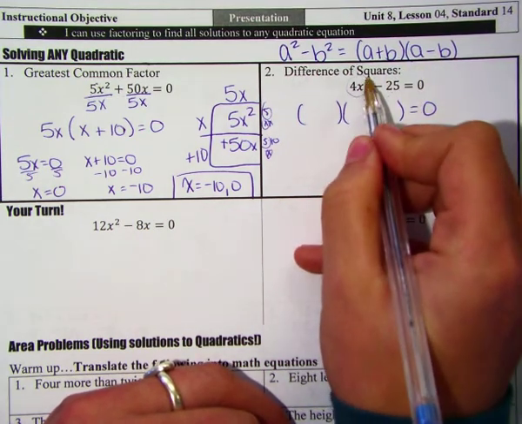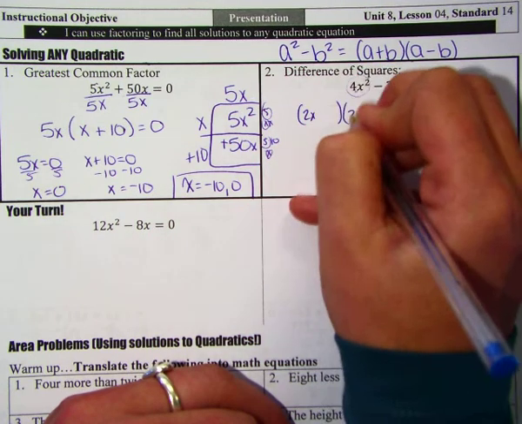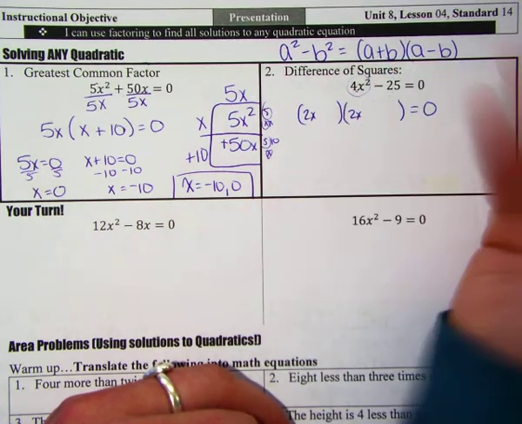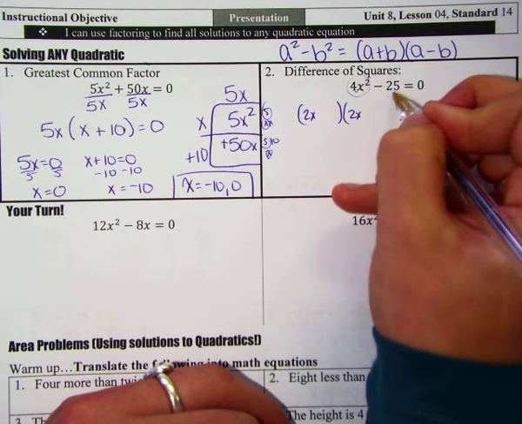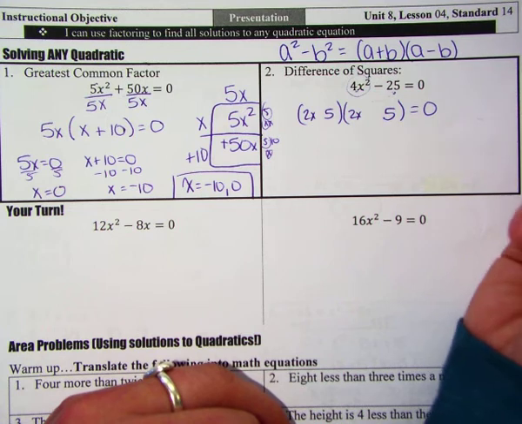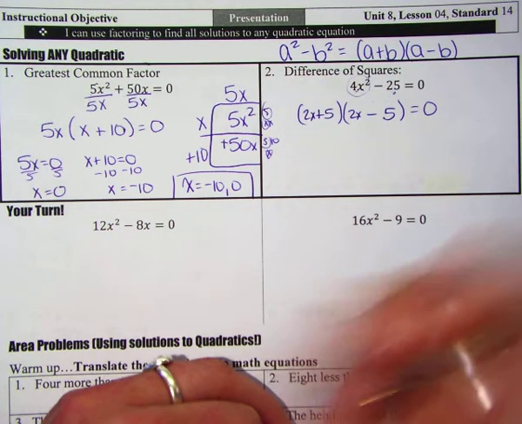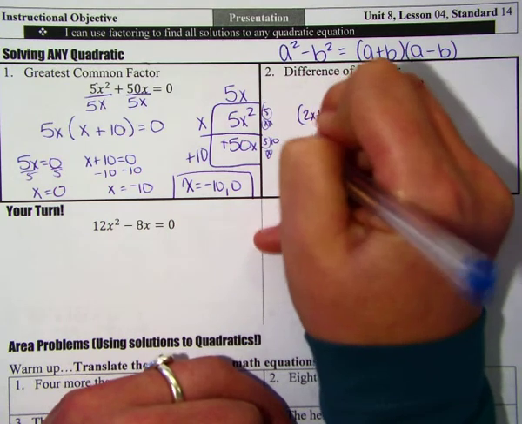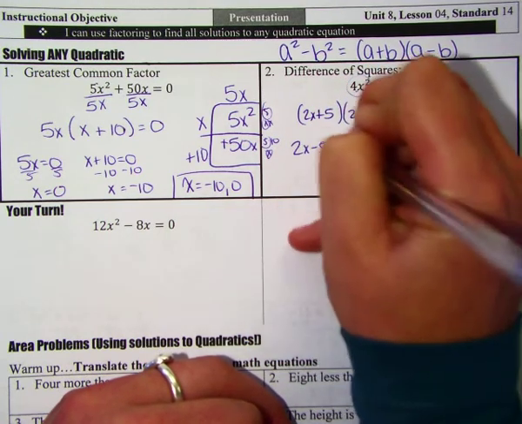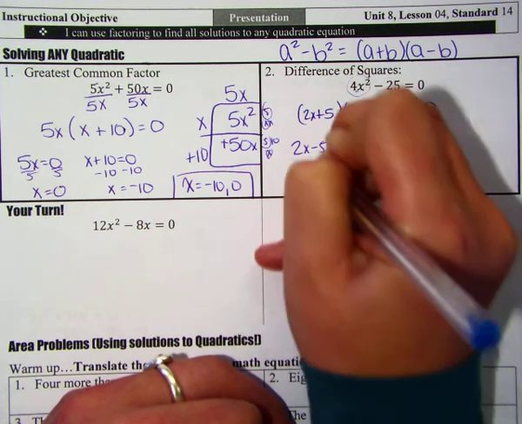looking at the first term, this is 2x times 2x will be 4x squared. Looking at the last term, this is 5 times 5. And so, one's addition, one's subtraction, so that the middle term cancels out. Since these are set equal to 0 and they are a product, we can set them both equal to 0 and solve.